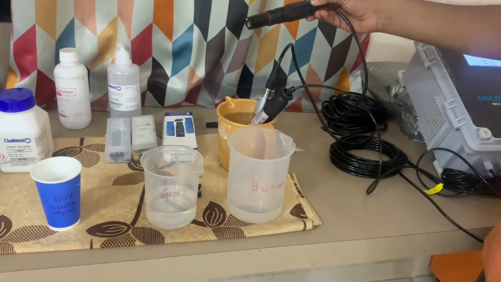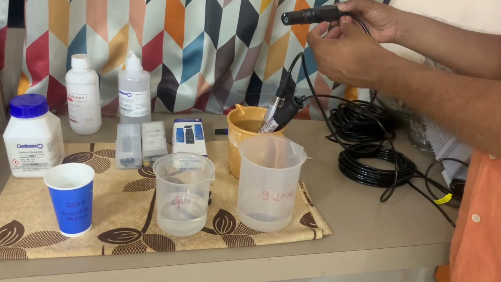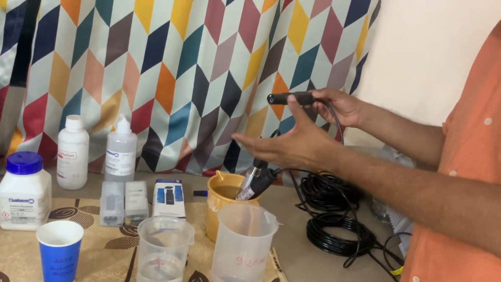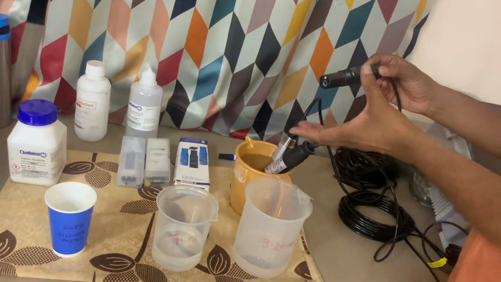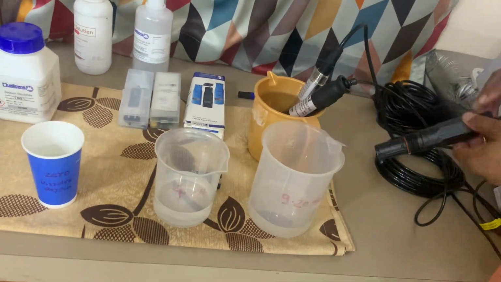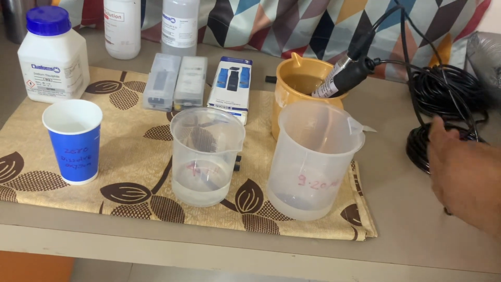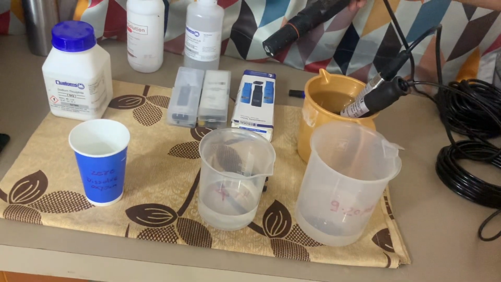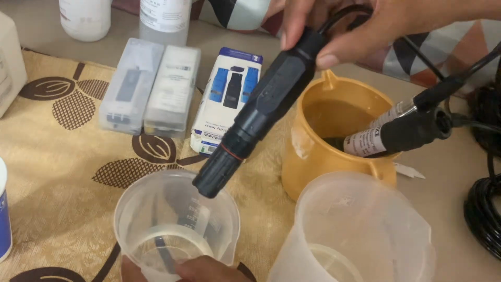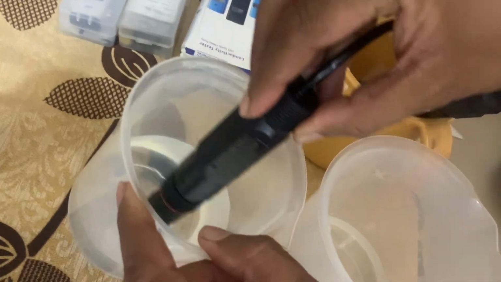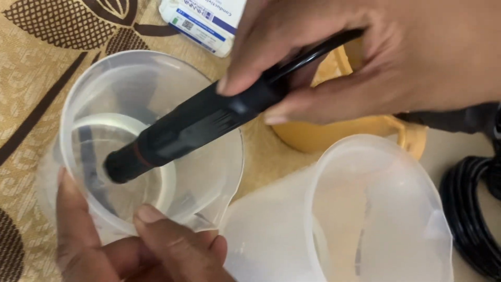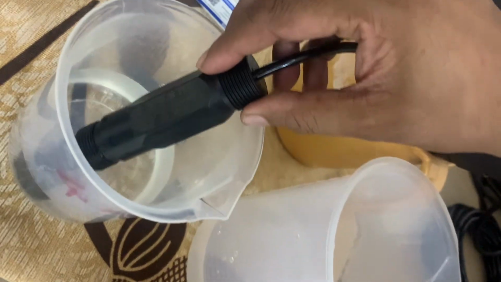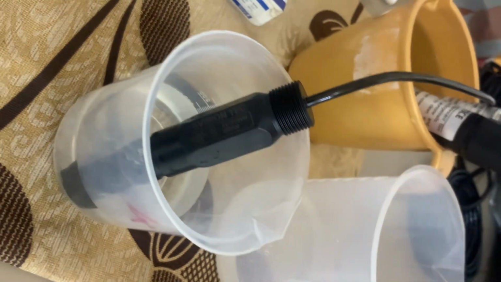Actually, whenever you take it, you have to wash it with the DM water or distilled water, and by some cloth or something, you have to clean it and put. Today I don't have, so I am doing like this, but it's not a standard practice. You need to follow a standard practice when you are working in the industry. Now I'm putting it here, dip it to the tip, no need to fill full, but the tip should be dipped.